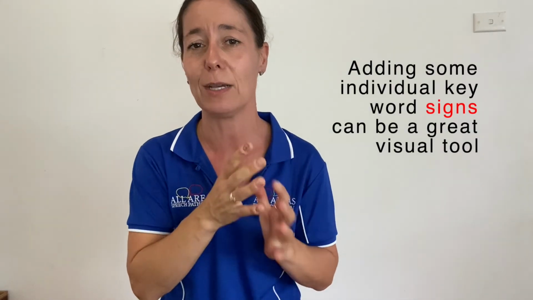I hope that gave you a really nice representation of how difficult it might be for those of us that are working in industries or jobs where we're wearing face masks, and how difficult that might be to communicate effectively. Adding some individual keyword signs can be a really great visual tool to support communication.